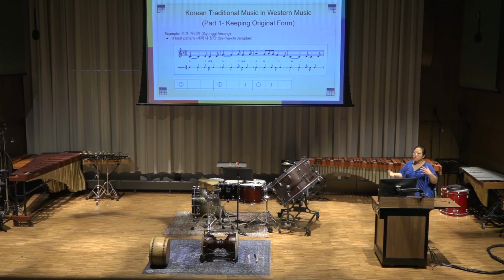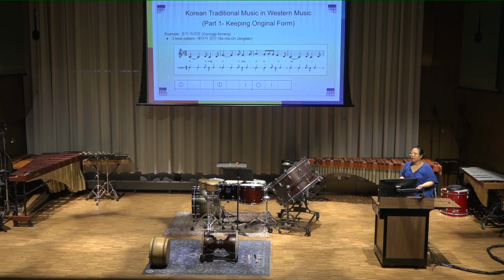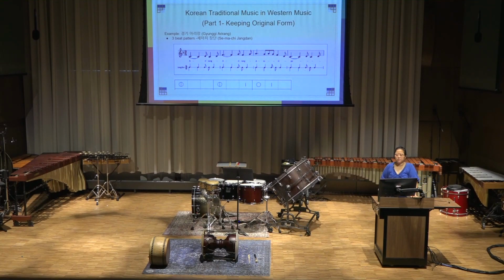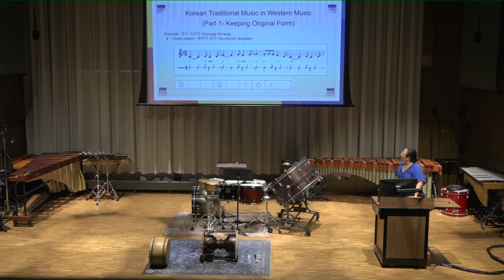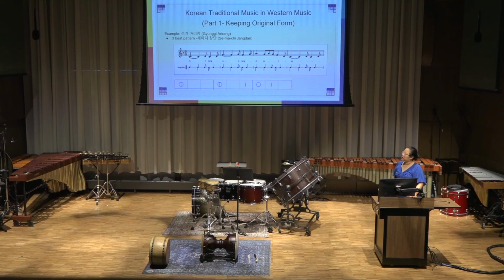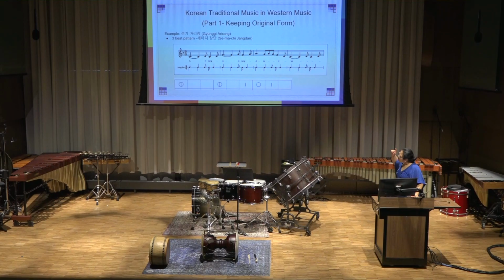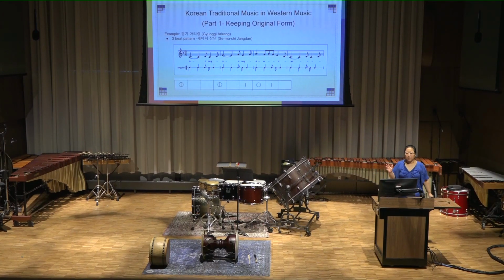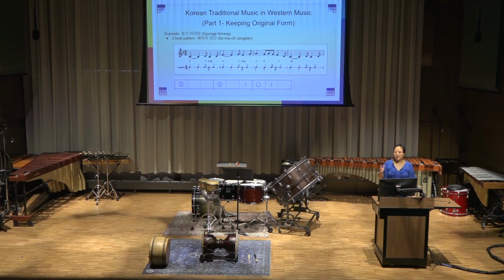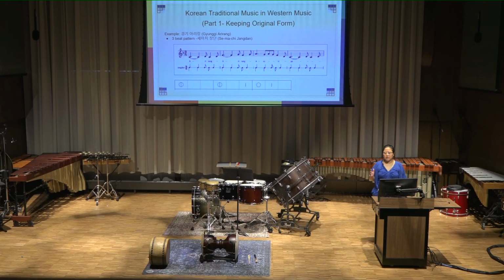It's not the first time that Korean traditional music has been used in Western music. The first case is keeping the original melody and everything. I'd like to introduce you to 경기아리랑. Once you hear it, you might say, I've heard this.